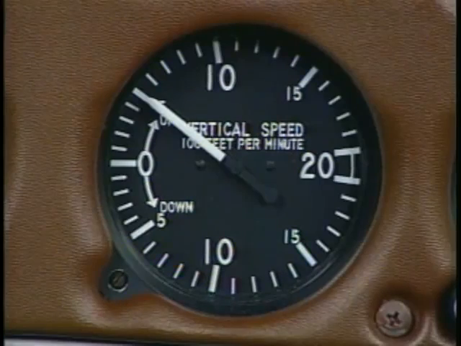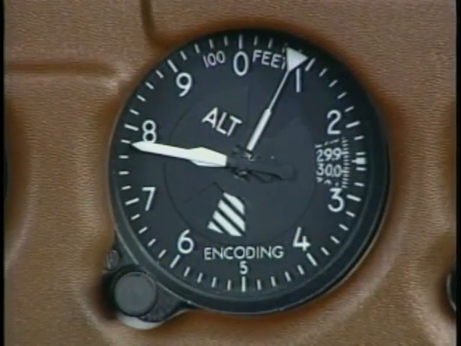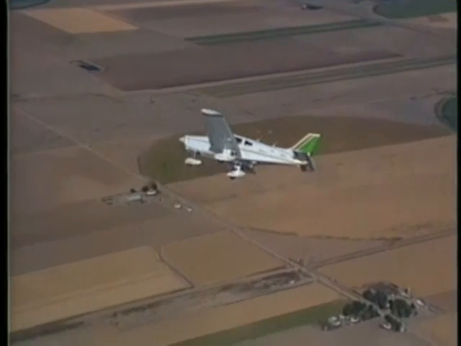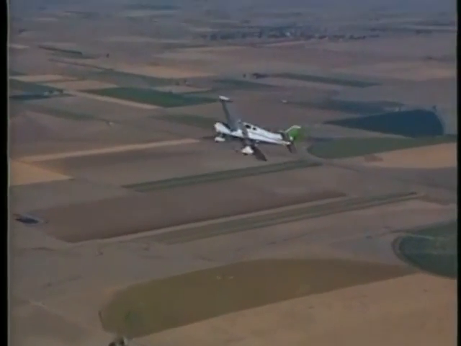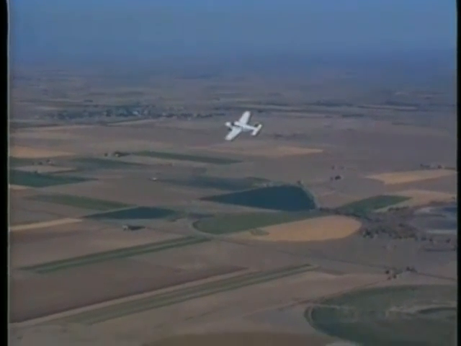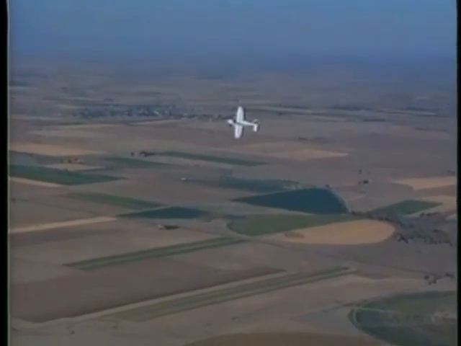Although obtaining maximum climb performance is an objective of a chandelle, gaining altitude is not as important as proper timing and coordination. As with steep turns, you should perform chandelles at least 1,500 feet AGL and make the necessary clearing turns prior to starting the maneuver.